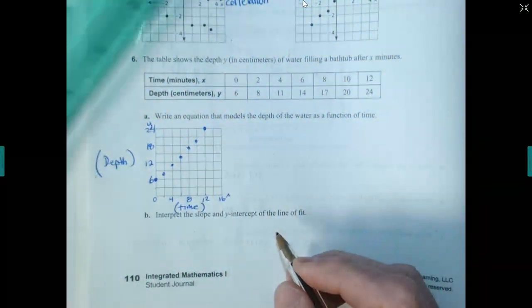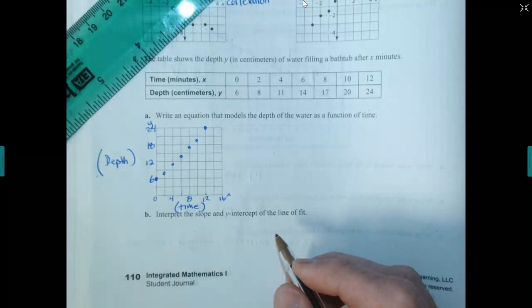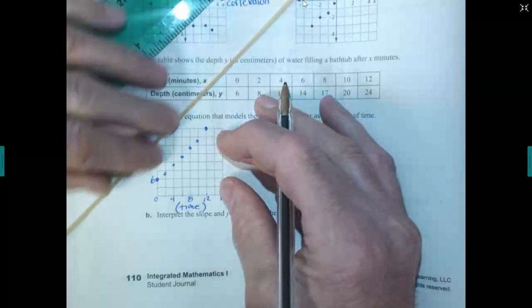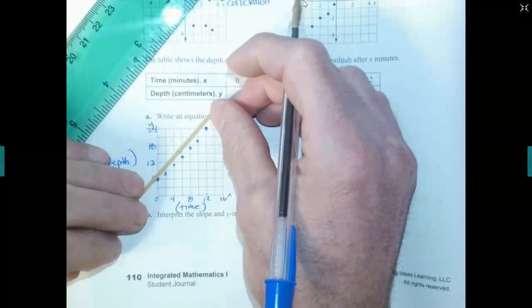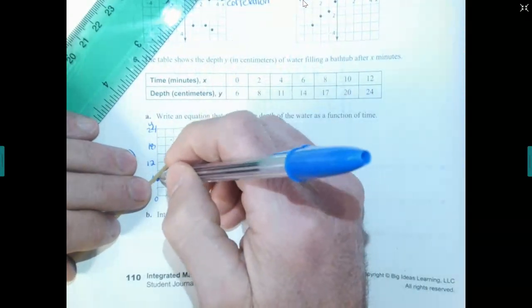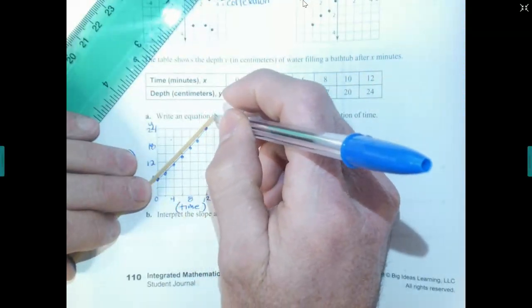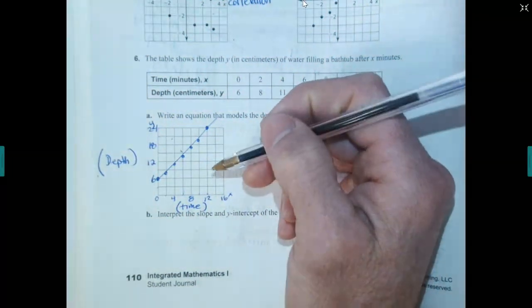So there's our points. I'll use spaghetti just to see if we can get it to work. That is about it right there. There's my line, the best fit.